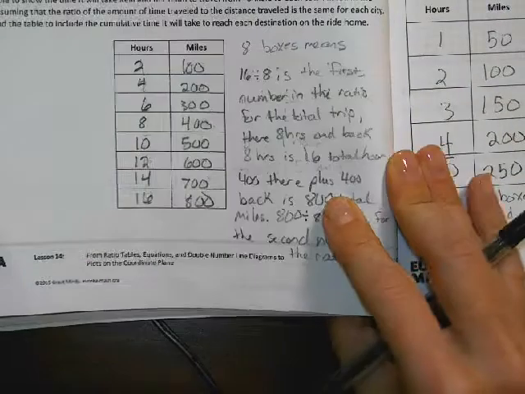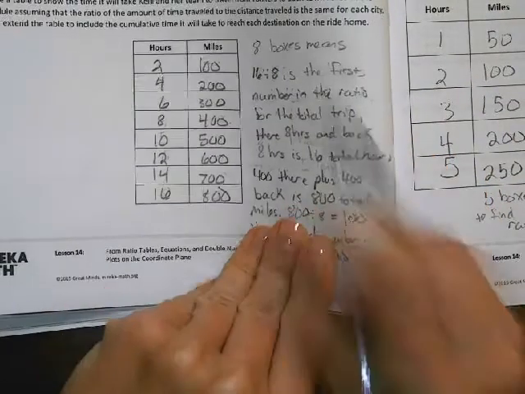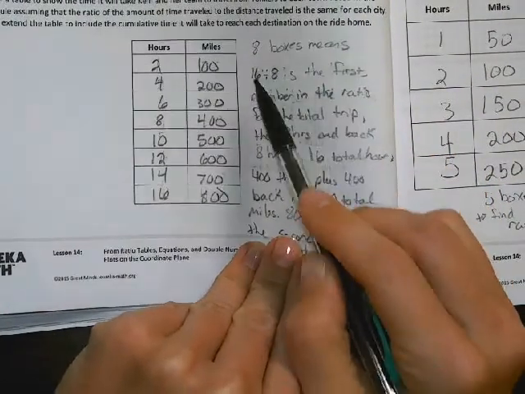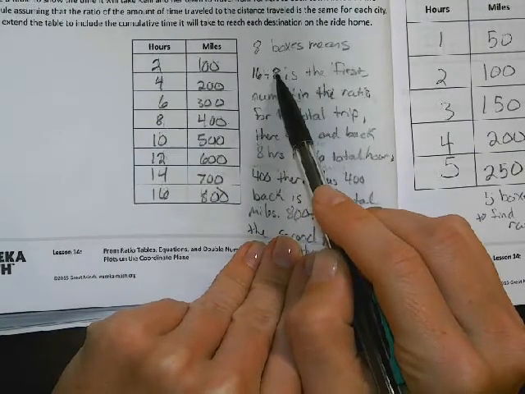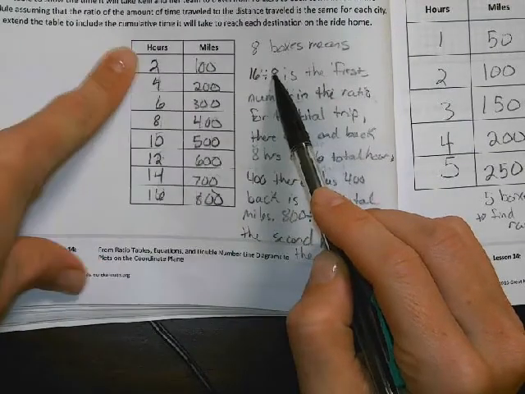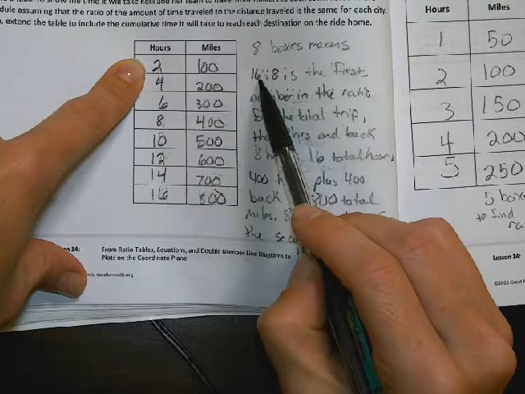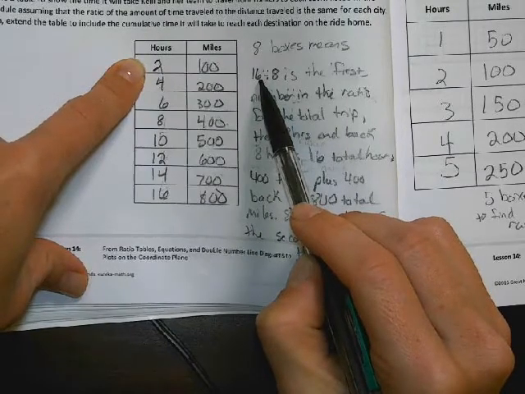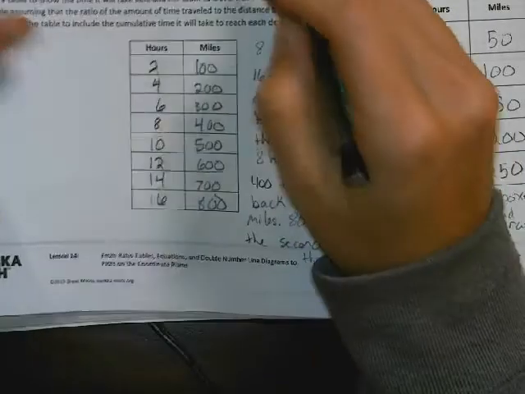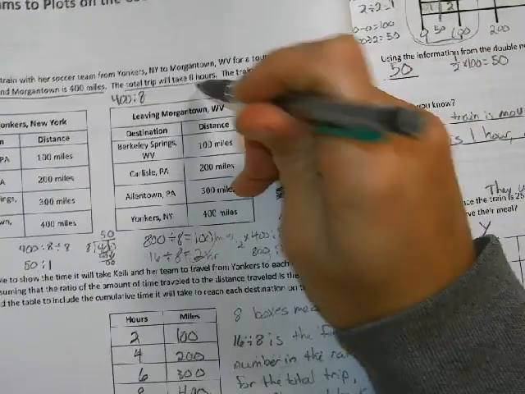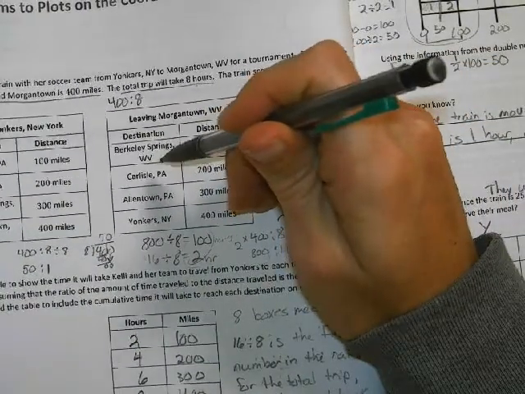Over here is the explanation. So 8 boxes means I need to take my 16 divided by 8 for my hours. And the reason it's 16 is because on the way there, it's going to be 8 hours, and that's from the ratio at the top. So our way there is 8 hours, and our way back is another 8, which is 16.